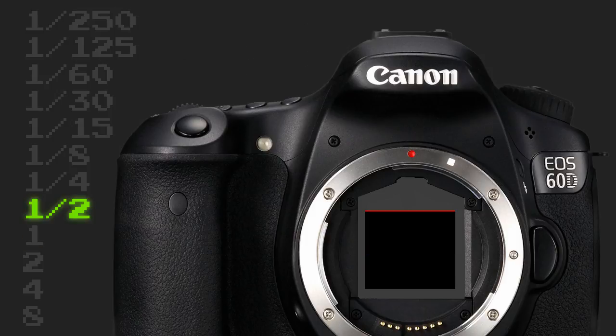The next setting is a quarter of a second, and again, half as much light gets to the sensor as the previous setting. And so on. With each setting change, it gets cut in half, and then in half, and in half, and so forth. And of course, if you're changing the setting in the opposite direction, you're getting twice as much light. If you've been paying attention, you're probably starting to see a pattern here.